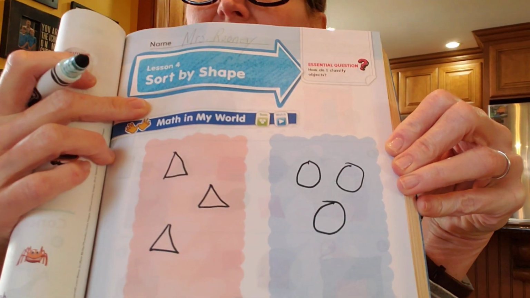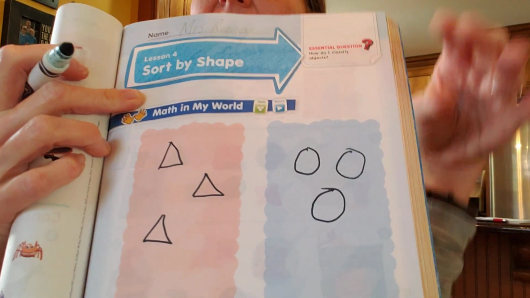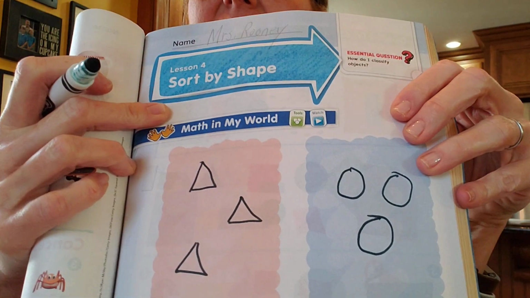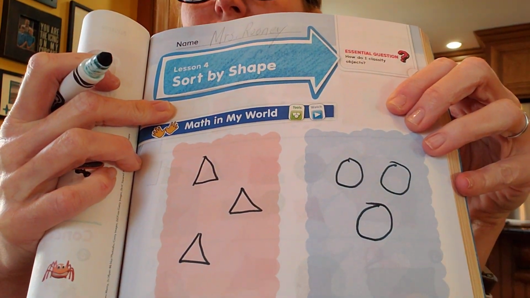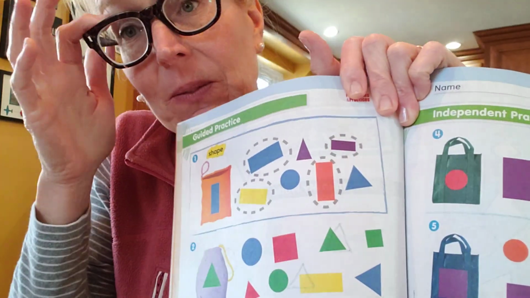Now, the triangles and circles were not the same color, but that's okay because they were the same shape. Okay? All right. Now, go ahead and turn the page. And let's look at number 1 in the blue circle, okay?